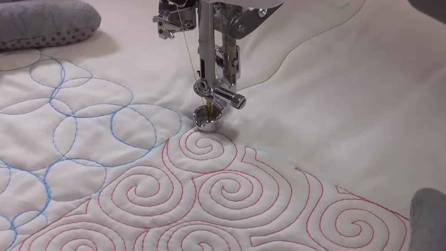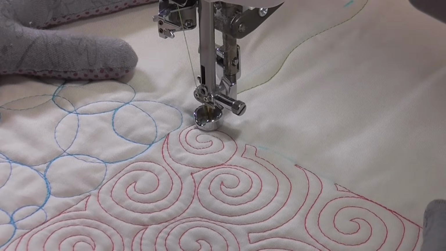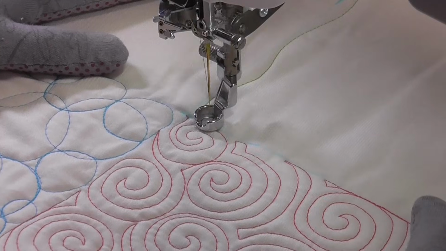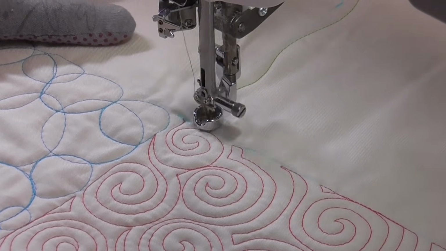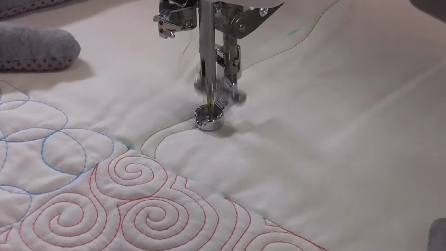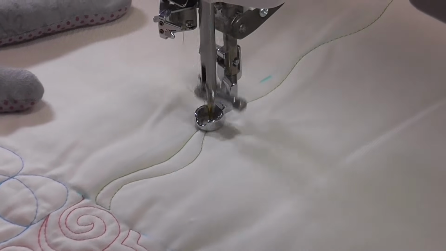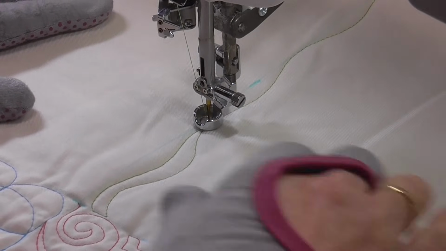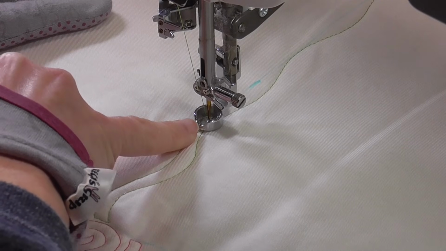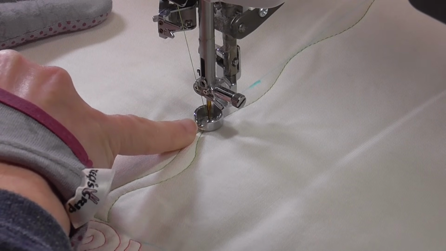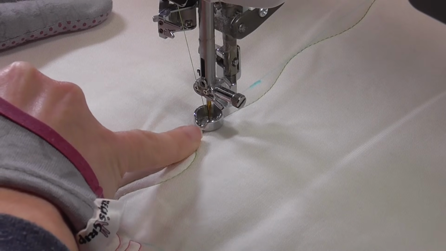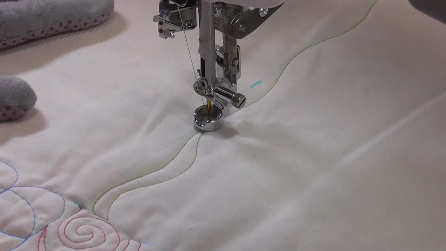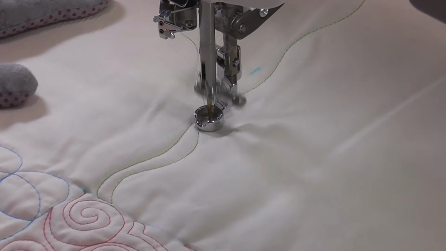So, in the next step we will move a bit to the side. And as you see here, I almost drove into the previous line. When something like that happens, I will go back and echo the previous line.